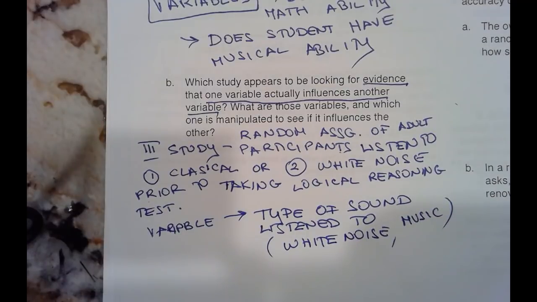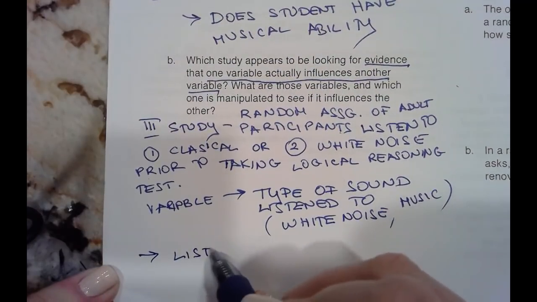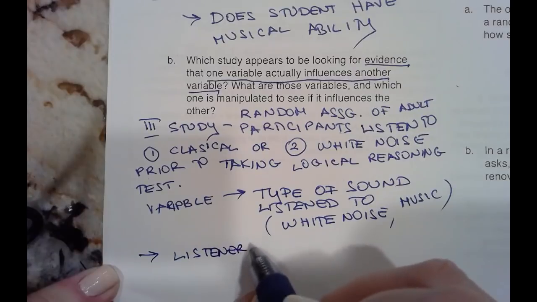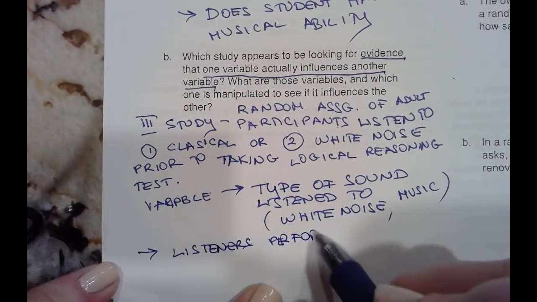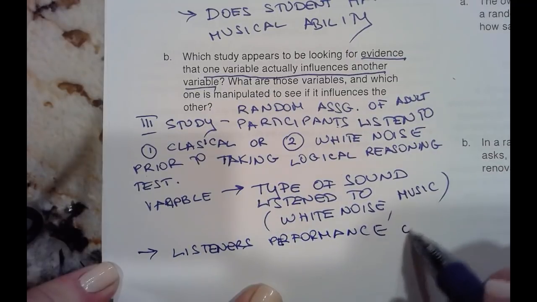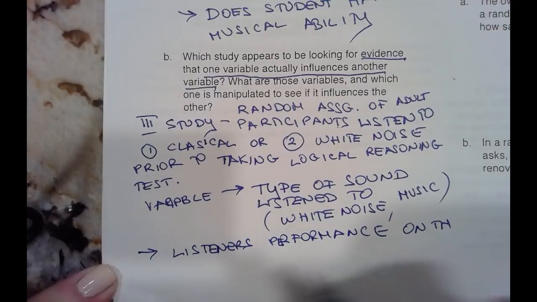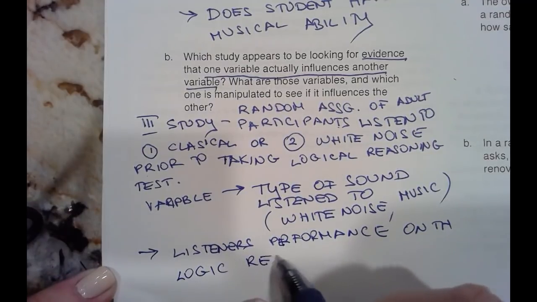And the second variable would be the listener's performance on the logic reasoning test.